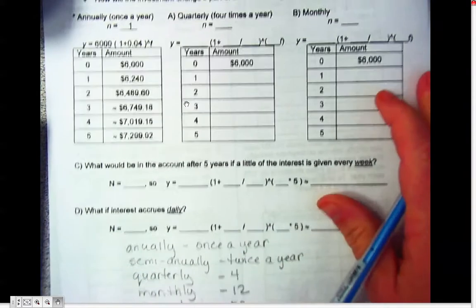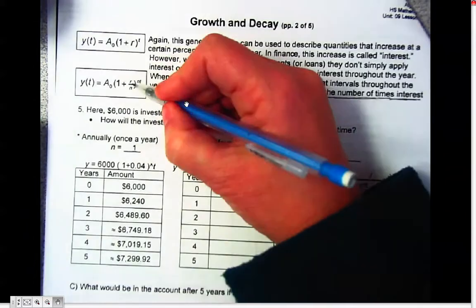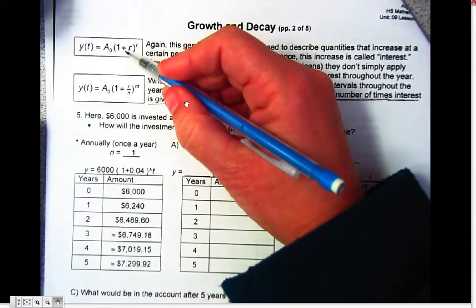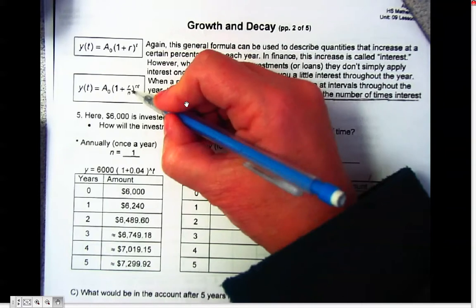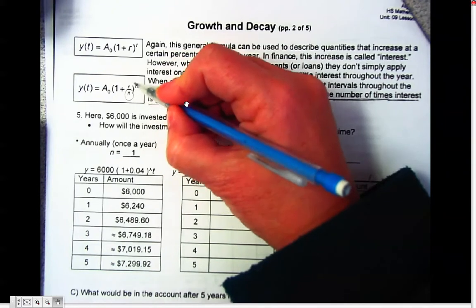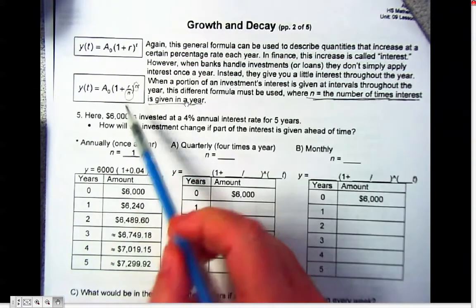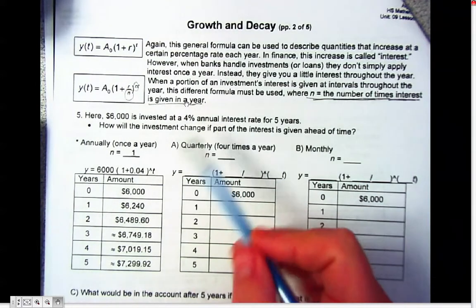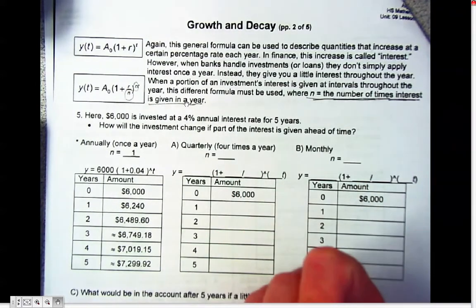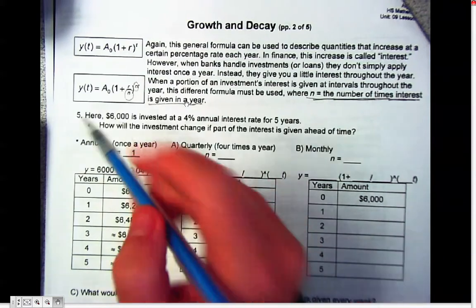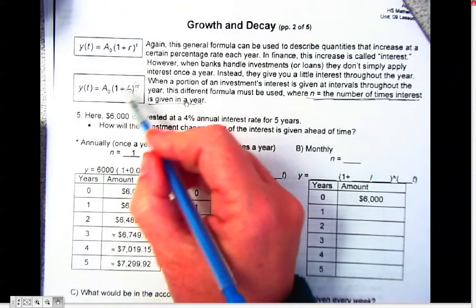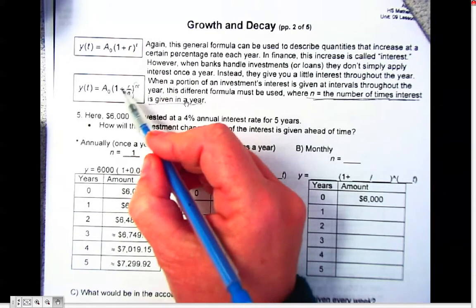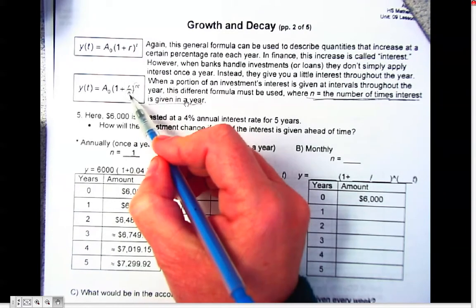Okay, so this formula is a little different. It's almost the same, but we have one extra thing in here, the N, okay? And the N tells us the number of times interest is given in a year. So like if it was semi-annually, N would equal 2. And instead of just having 1 plus R to the T, we're going to have 1 plus R divided by how many times it's given per year.